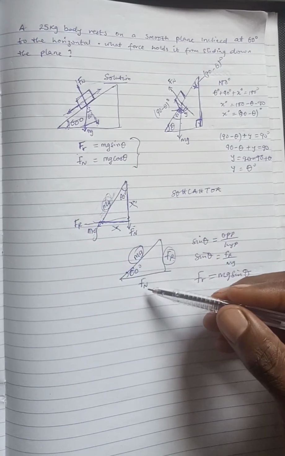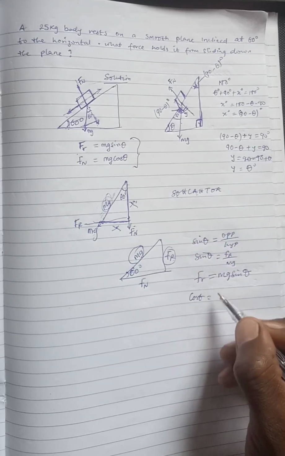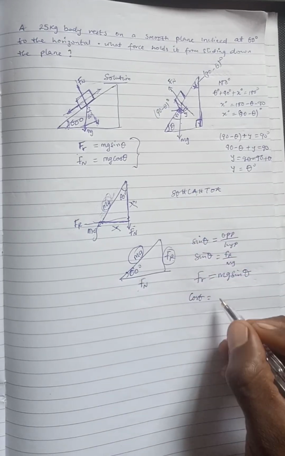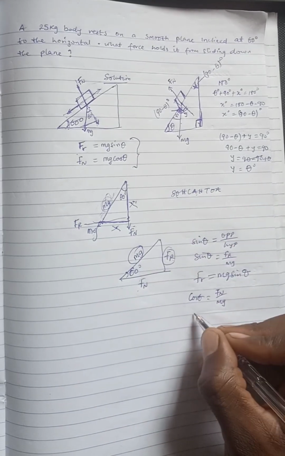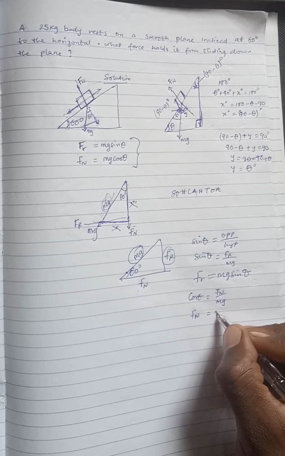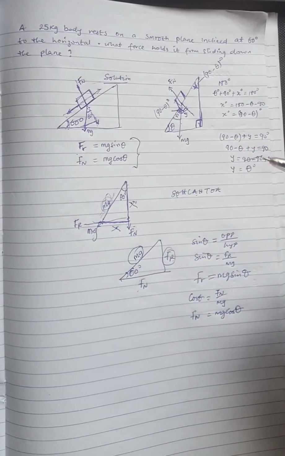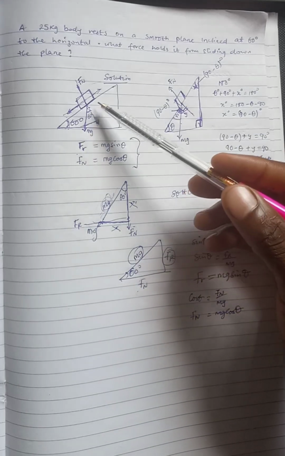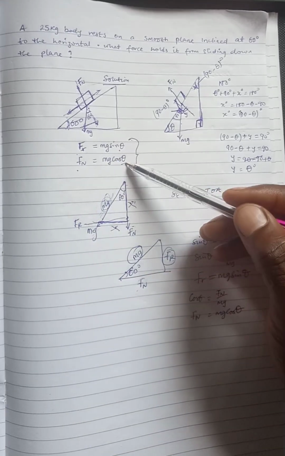If I'm looking for the normal force, I will apply cos. I have that cos theta is equal to adjacent. What is my adjacent? Fn, over what? Hypotenuse. What is my hypotenuse? mg. So Fn will be equal to mg cos theta when you cross multiply. So anytime you're solving this type of thing, you're looking for your frictional force, you're looking for the normal force, just go straight to the point and say frictional force is this, while normal force is this.